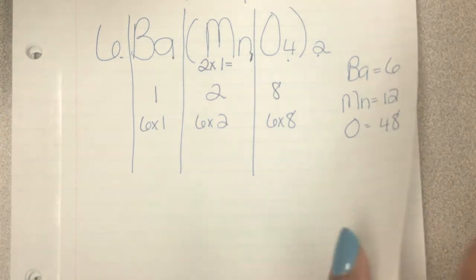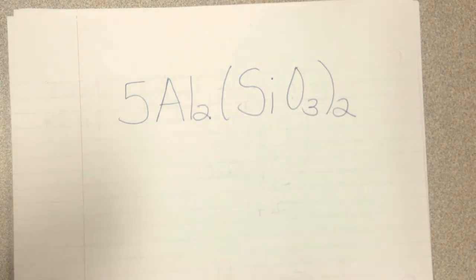Okay, I'm going to do one more. Okay. Now I'm going to do this one just a little bit differently, just to show you a different way to do it. Whatever works for you, you use that. So sometimes what I encourage students to do when the parentheses get a little confusing is you can also rewrite your formula without the parentheses and then add in your coefficient. So let me show you.